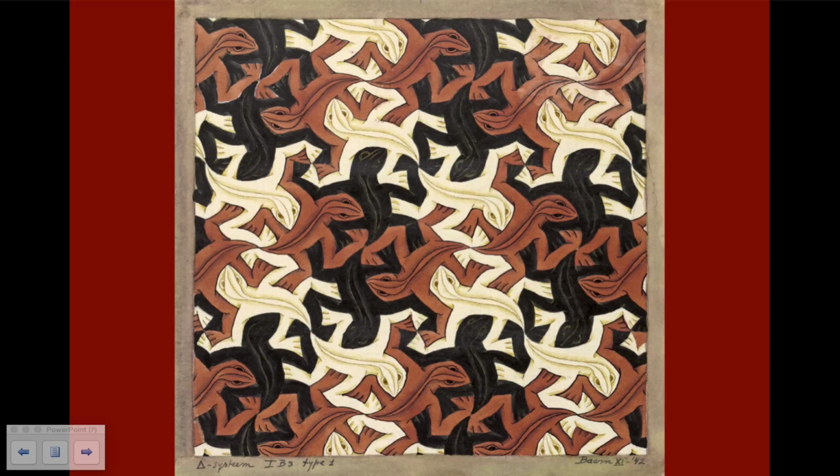Here's a tessellation by M.C. Escher, who famously repeated the same shape over and over again to fill a plane. This one is lizards.